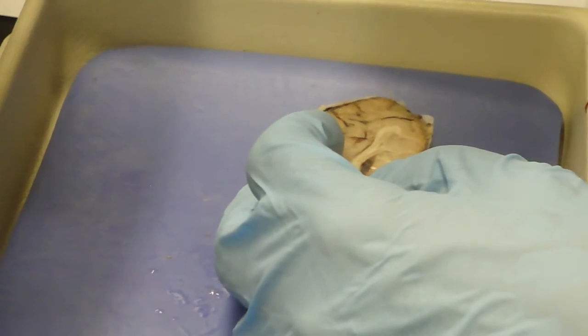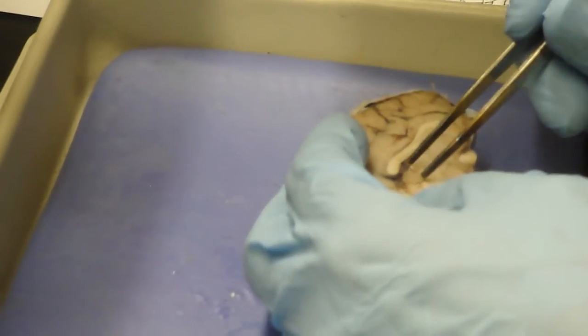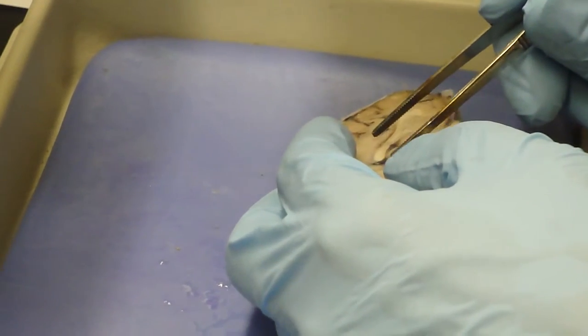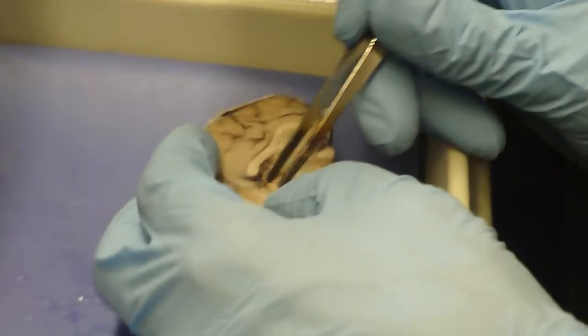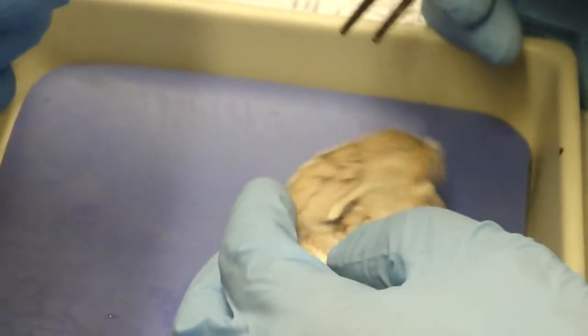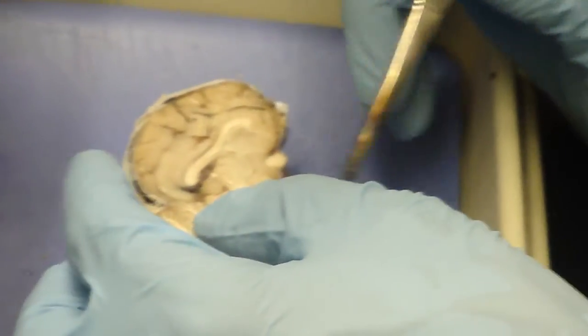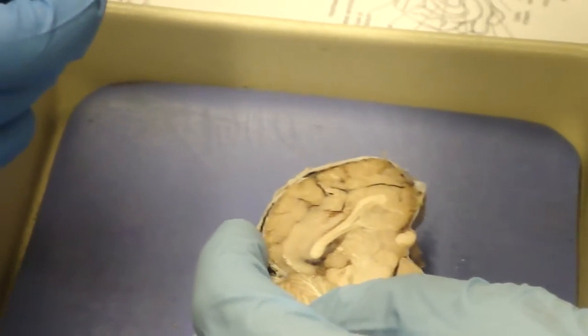Oh, wait a minute. Is that the pineal? Okay, maybe it is. Superior colliculus, and then in back of it is inferior colliculus. Superior and inferior come from humans, where the superior is up top and the inferior is below it. You could call that rostral and caudal if you wanted to.